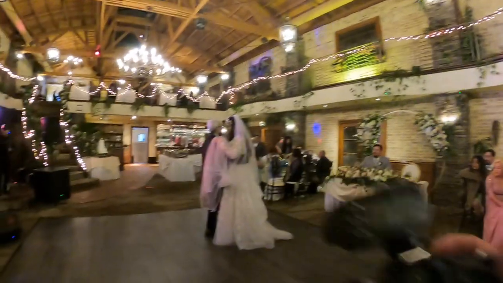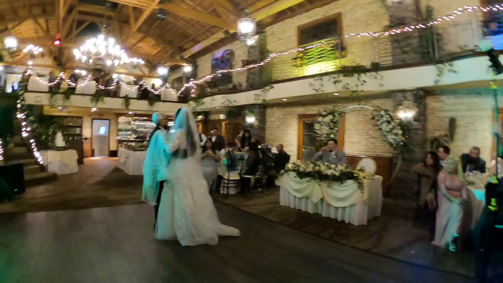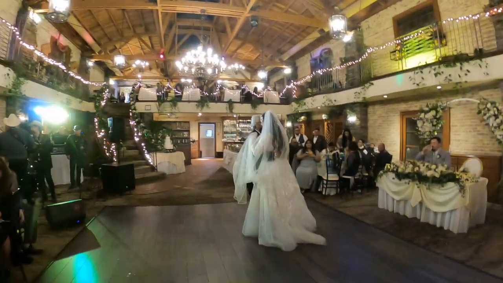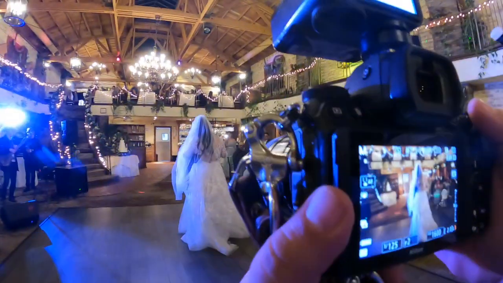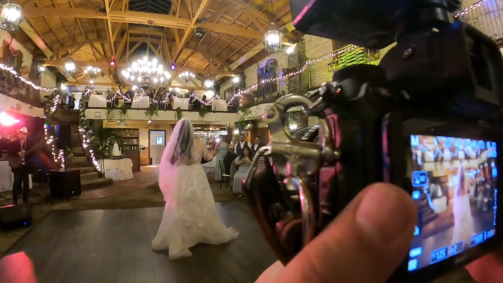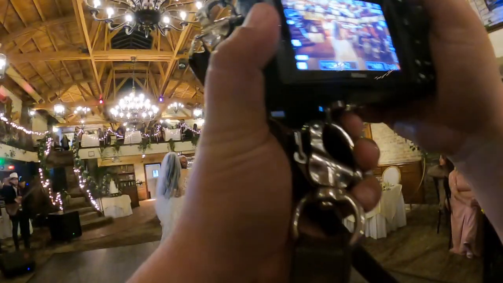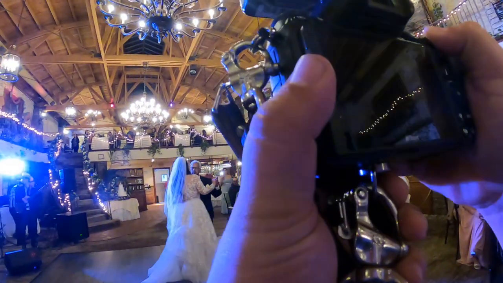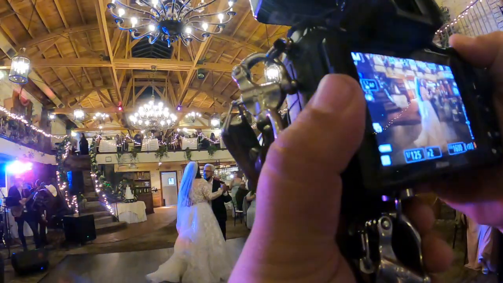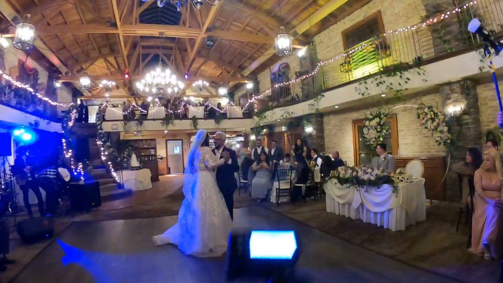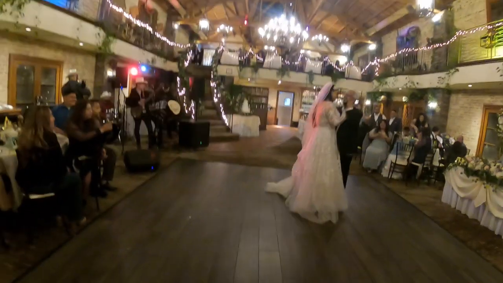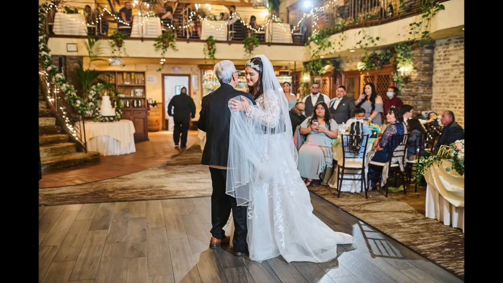Okay, so now you saw my settings, the metadata. Look, I have my ISOs pretty high, I have my shutter speed really low, and I have my aperture pretty wide open. As for my flash power, I cannot tell you exactly what it is because I don't remember, but I am fairly certain it was probably 1/128. Maybe a little higher.